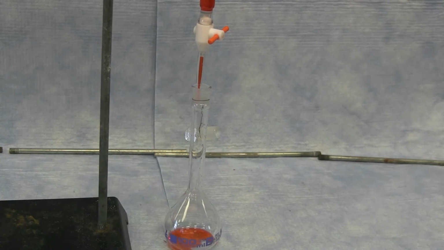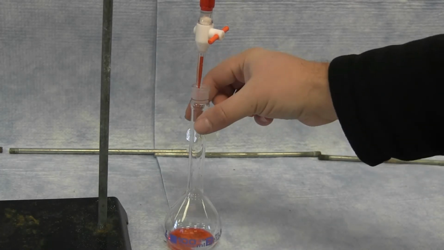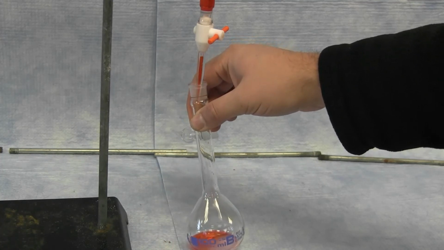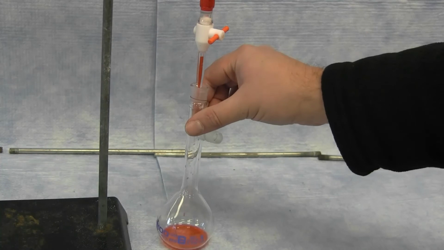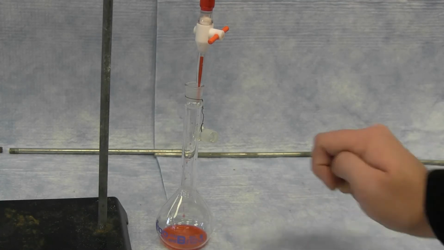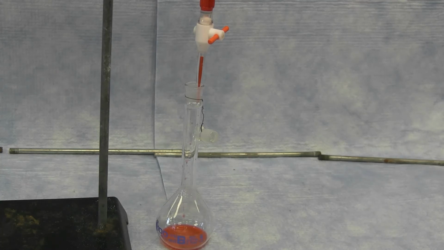Initially, for the first solution, you are dispensing exactly 2 milliliters of the stock solution into a volumetric flask. If you dispense slightly more or slightly less than 2 milliliters, this is also correct. You just need to make sure what is the actual volume that was dispensed into the volumetric flask.